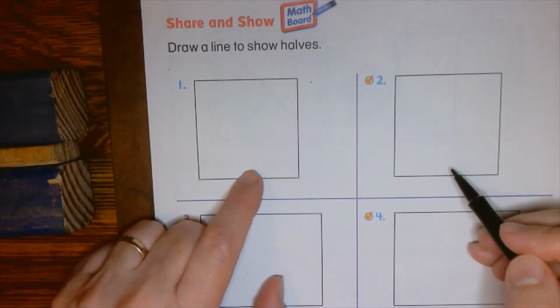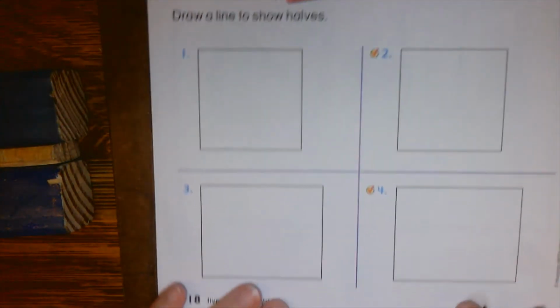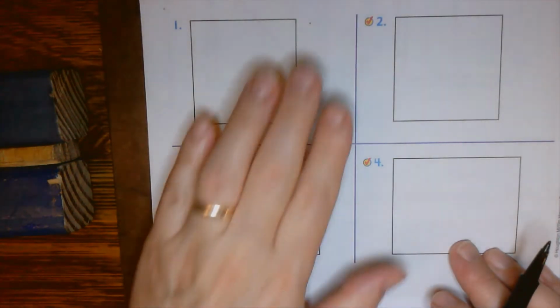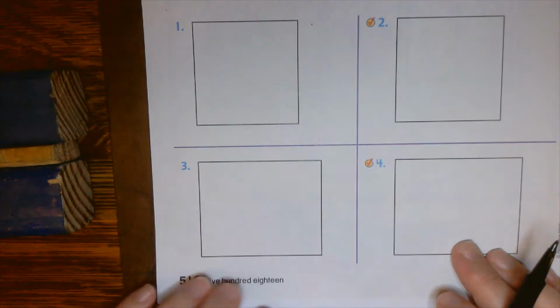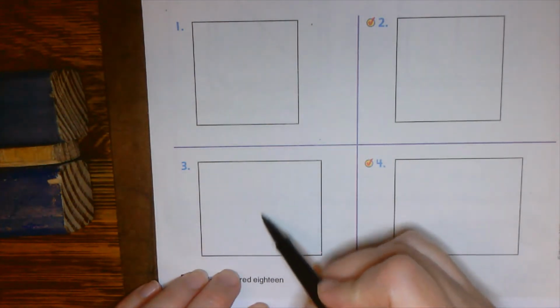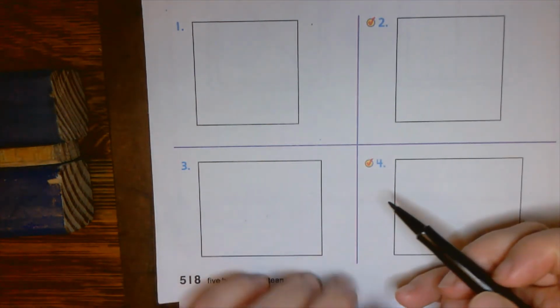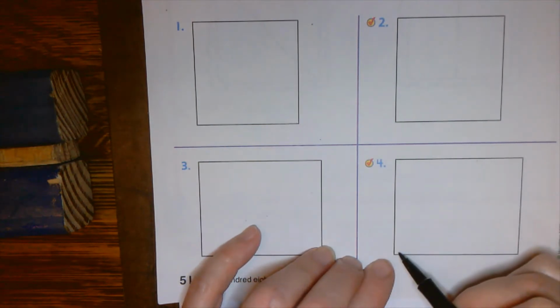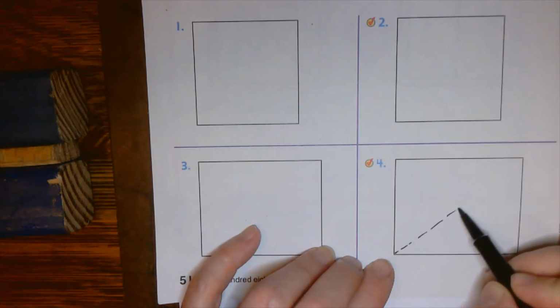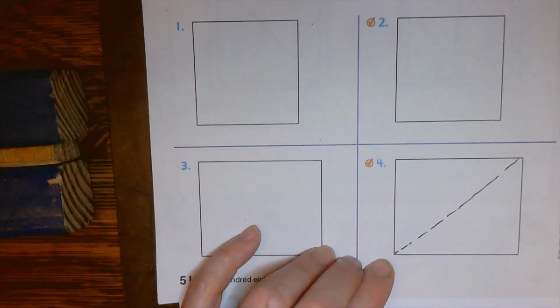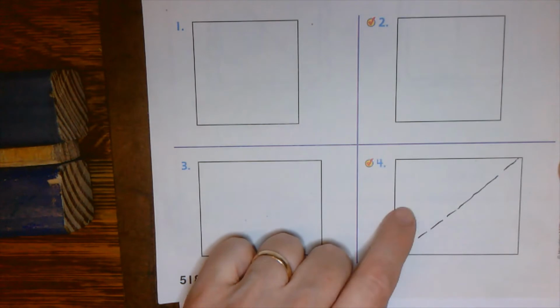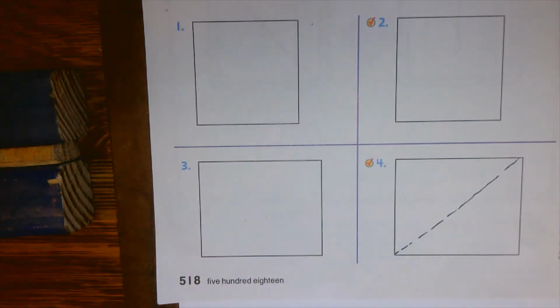All right, draw a line to show halves. Here, just like on the previous page, do it 2 different ways. And here also do it 2 different ways. Now, boys and girls, you can see these are squares, and here we have rectangles. So the easy way is to do it this way and this way. I want to show you something here on number 4. You don't have to divide it this way, but you could. Remember how we've done these opposite corners before with a diagonal? Now, if I took this and I just flipped it over here, it wouldn't fit on top of that triangle.